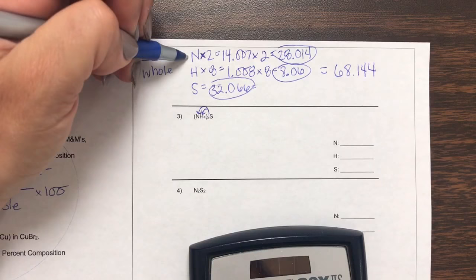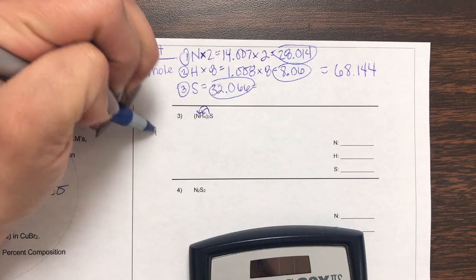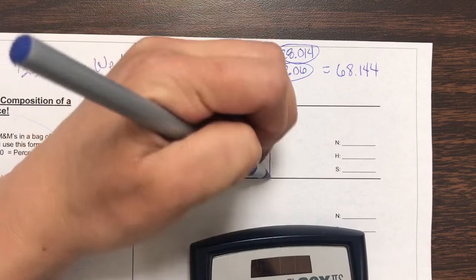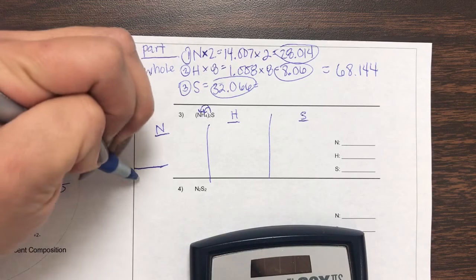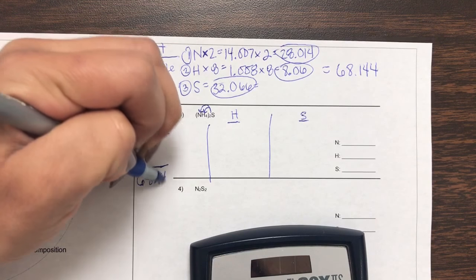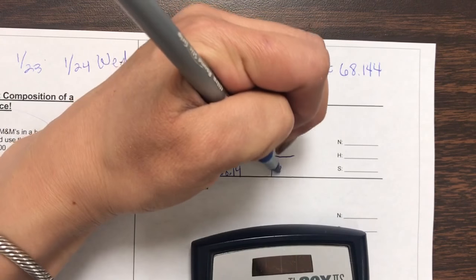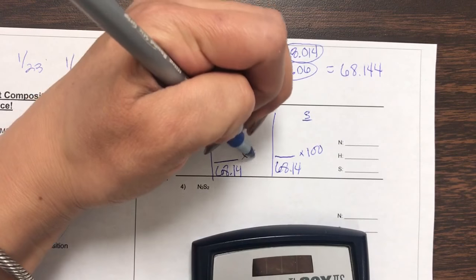Now there's 3 different elements. That means I need 3 different percents: a percent for nitrogen, for hydrogen, and for sulfur. On the bottom goes the whole. You times by 100 the entire thing.